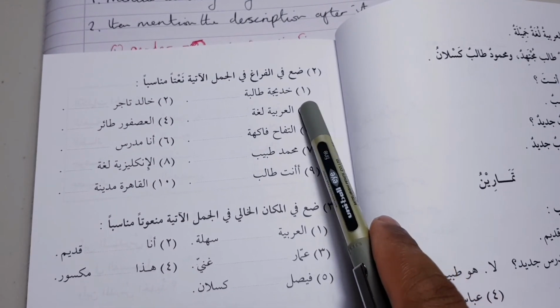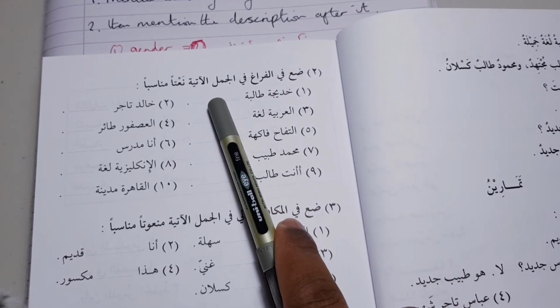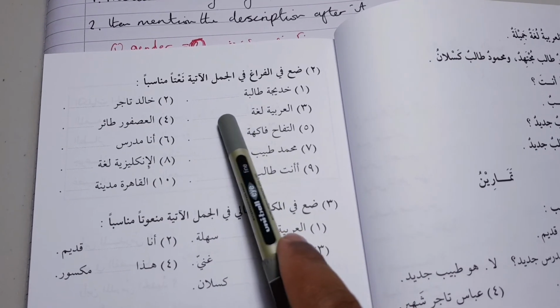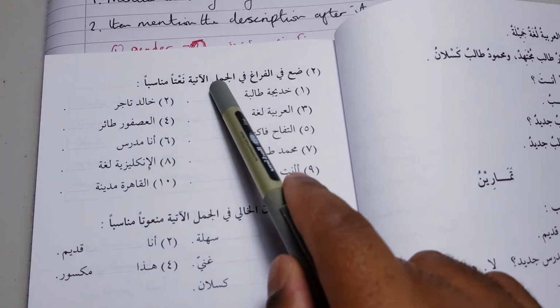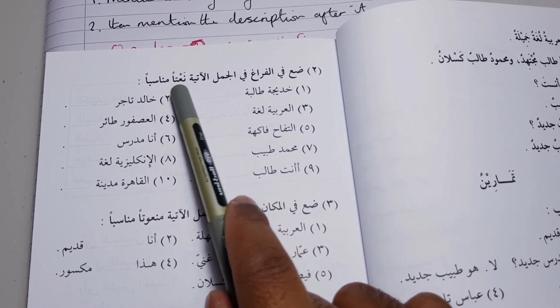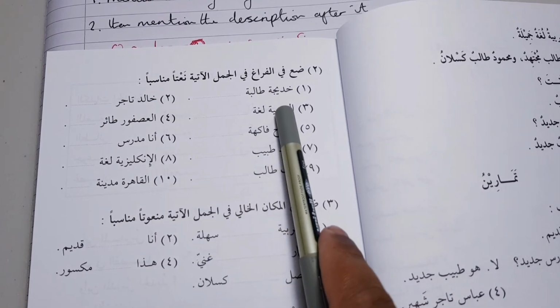Secondly, "daa fil-faragh fil-jumal al-ataya na'tan munasiban." It says place in the empty space in the following sentences a na'at, a descriptive word that is suitable. A suitable descriptive word. Okay.